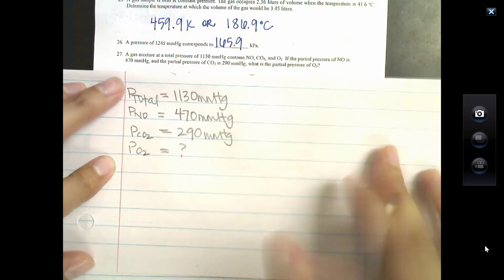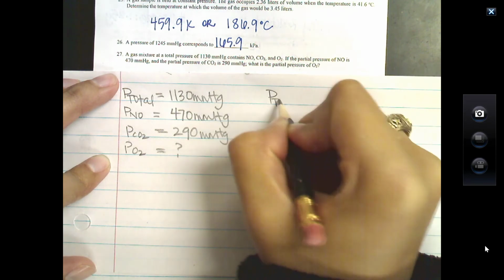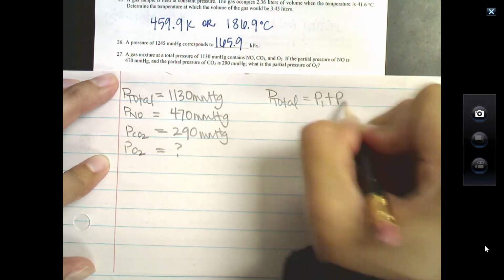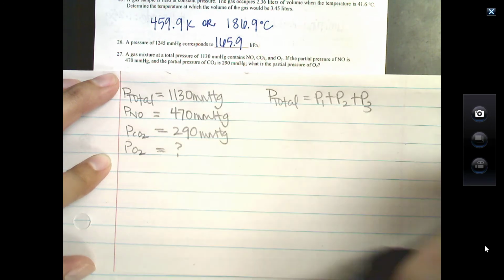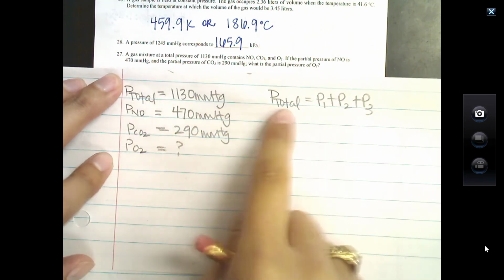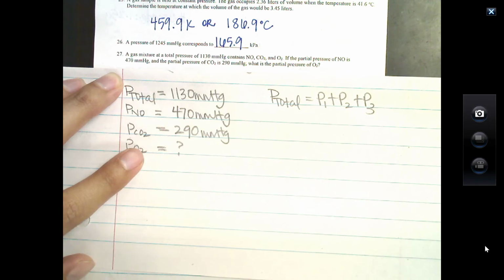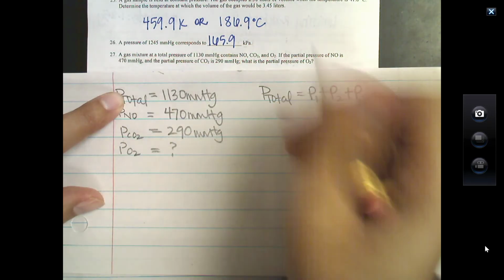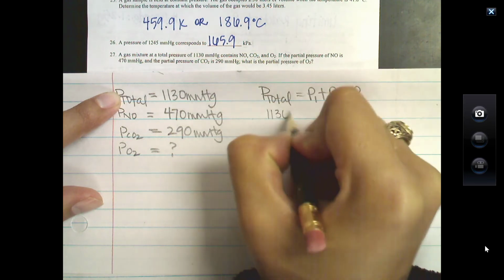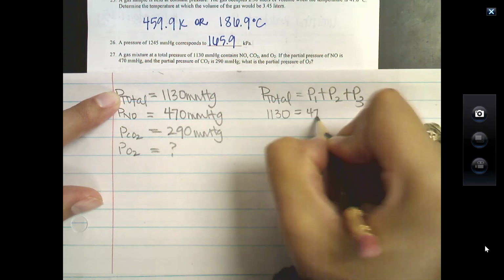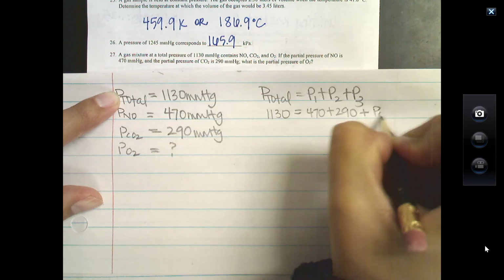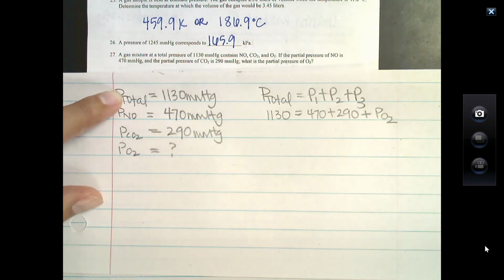So we have all pressures. Our equation is P total equals P1 plus P2 plus P3.